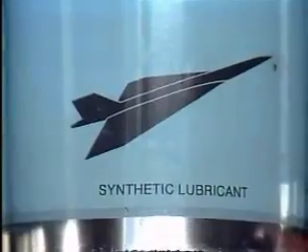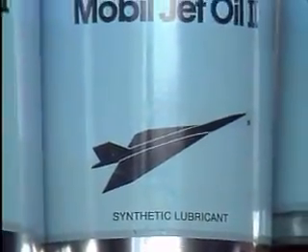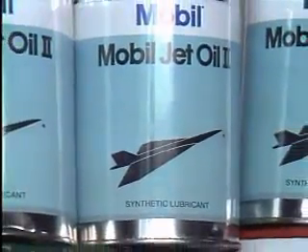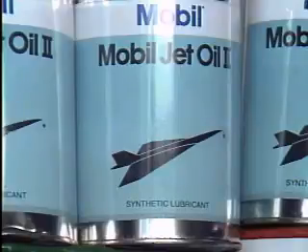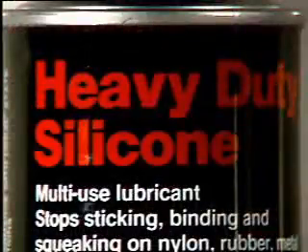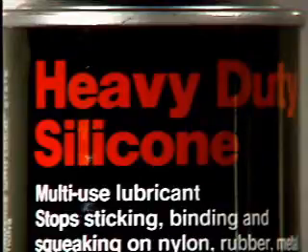But there are some extreme conditions where even additives aren't enough. For those conditions, many different types of synthetic lubricants have been developed. Synthetic lubricants are often made from substances found in petroleum and are designed to have the exact properties desired for specific operating conditions. One example of a synthetic lubricant is silicone grease.